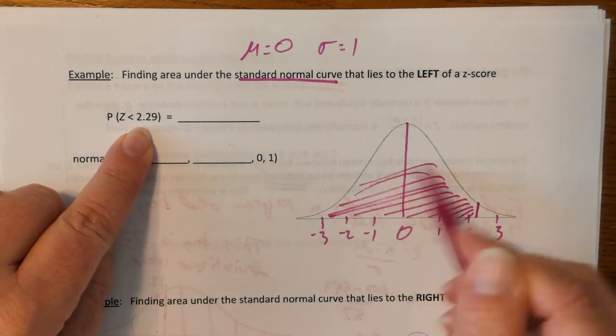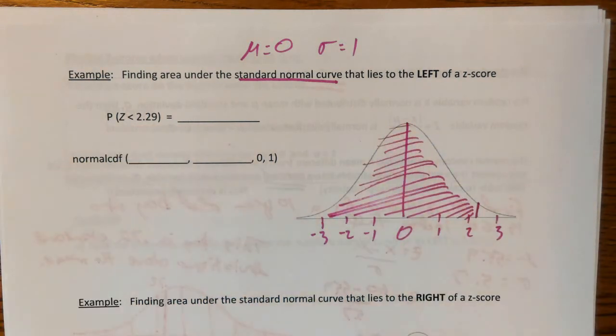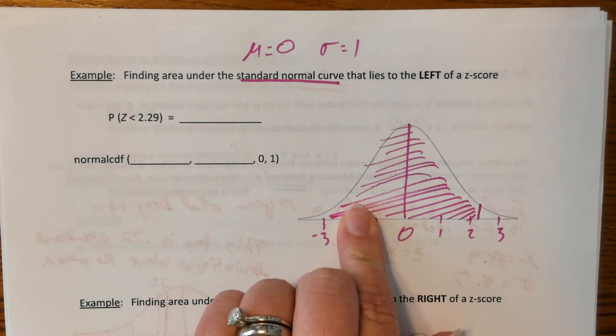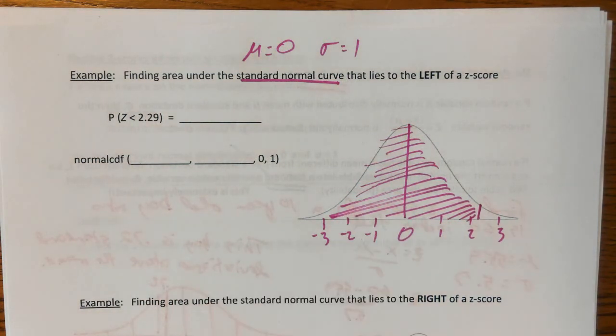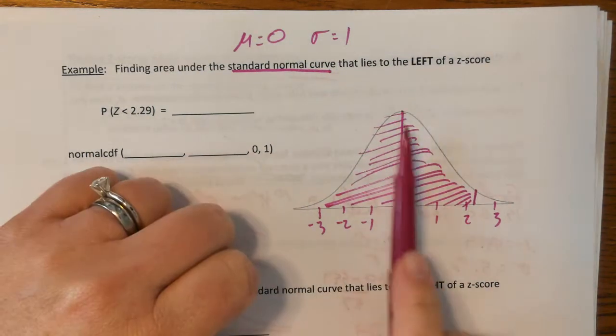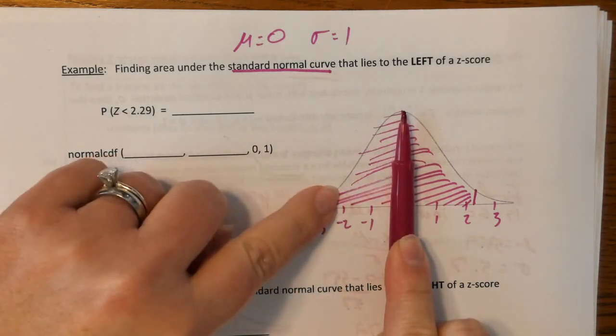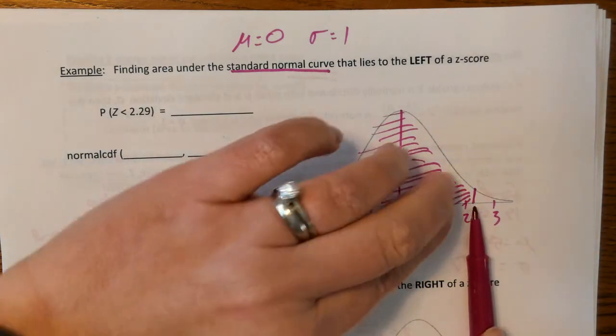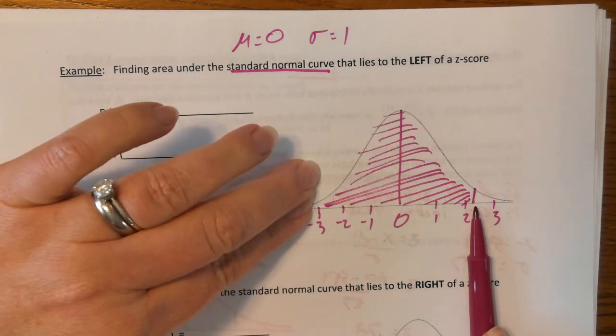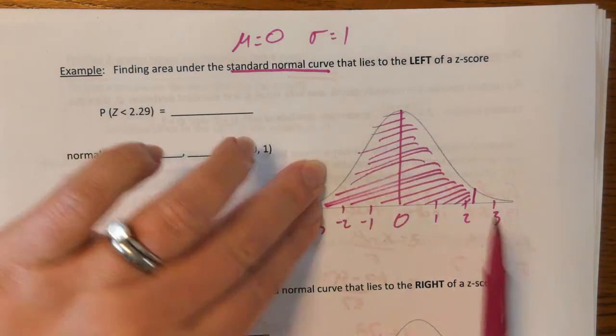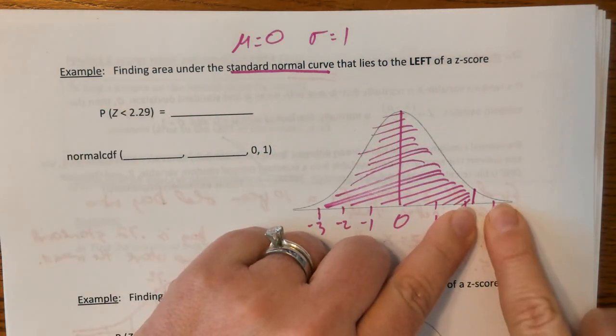They are wanting to know what percent of the people are in this region of the curve. Notice that's going to be a very high percent. 50% of the people are below here. So if we're going way out to 2.29, that's a lot of the people. I bet this is 90-something%. There's not very much empty space to the right.